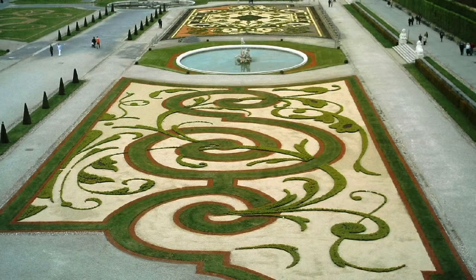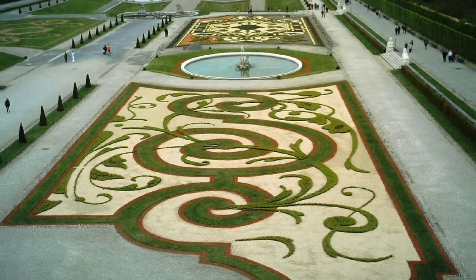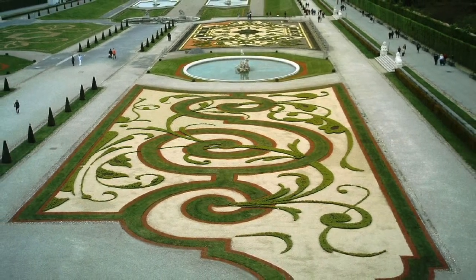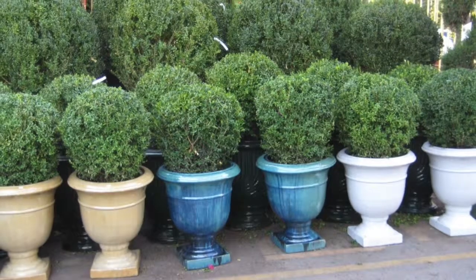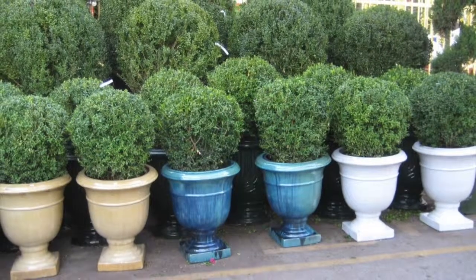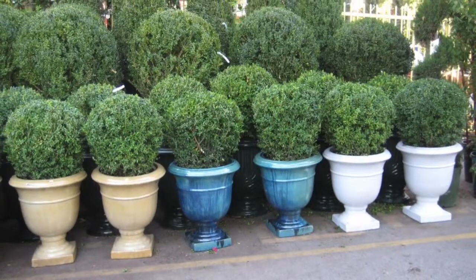A topiary is a tree or bush carved into geometric shapes which are placed in rows along the main axis of the garden. These plants can be any shape of choice. Topiaries can alternate with statues and vases. They need to look geometric, and a common topiary used is boxwood.